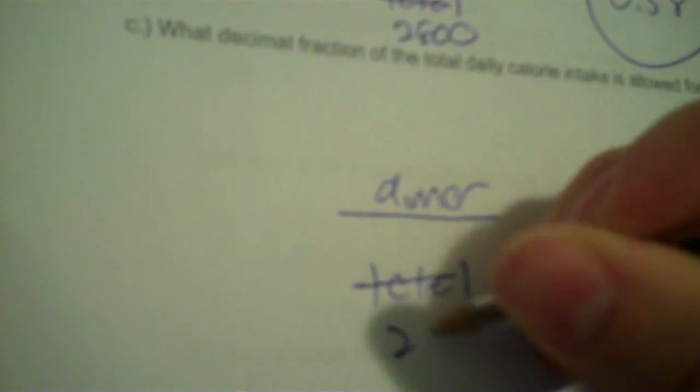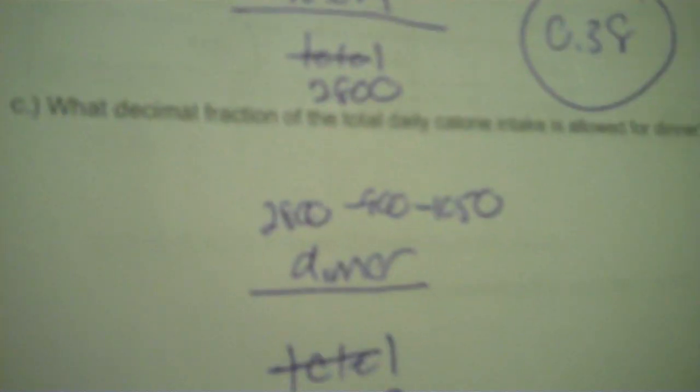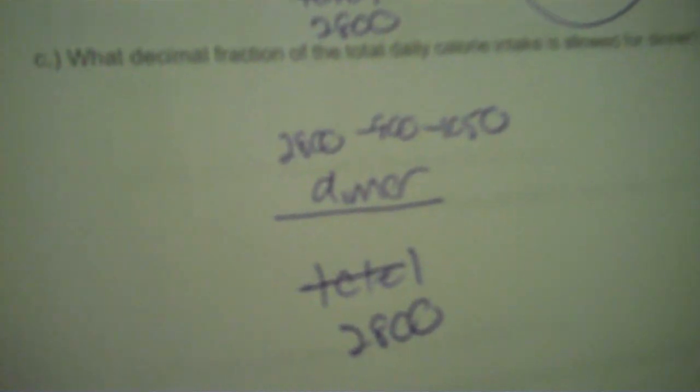Total dinner. Well, we have our total at 2,800. Now find your dinner. Well, they don't tell us a dinner. Well, I'm going to need to do some subtracting then from my total. So it's 2,800 minus the breakfast minus the lunch. And the remaining amount is how many calories I intook at dinner. Okay, 850.